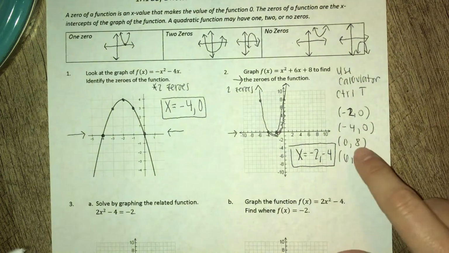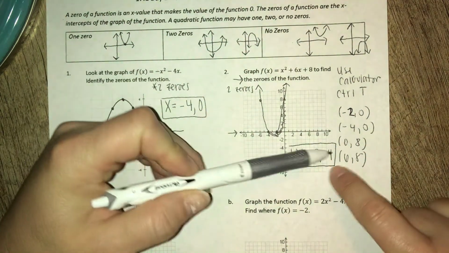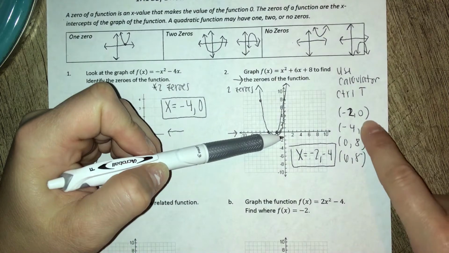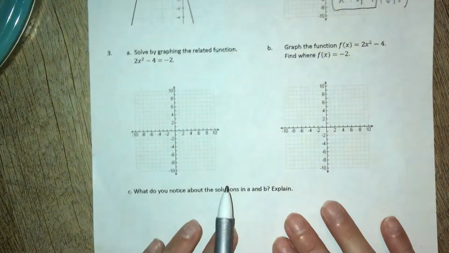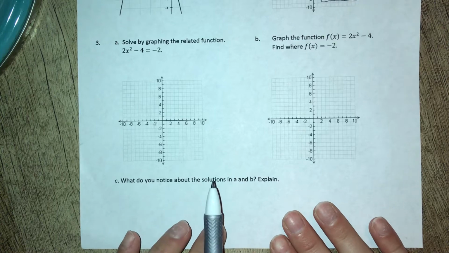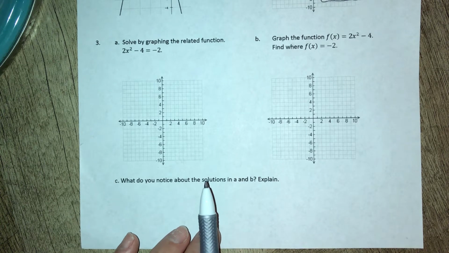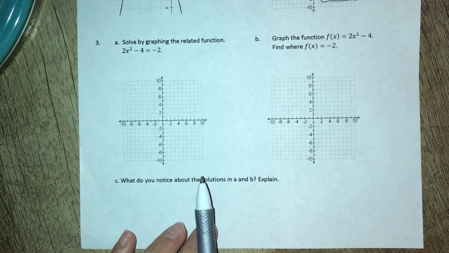So again, our zeros should have been when x was negative 2 and x was negative 4. That is when it crosses the x-axis. All right. Number 3. We're going to use our calculators again.